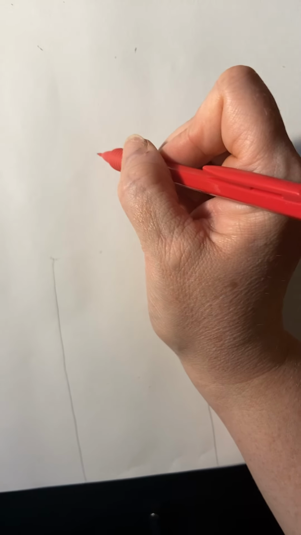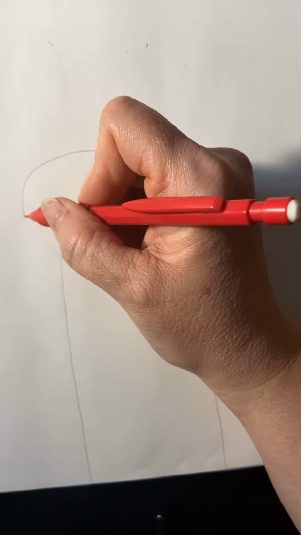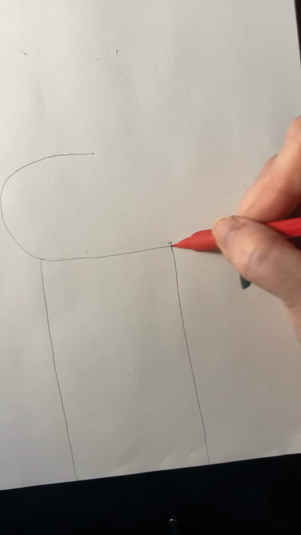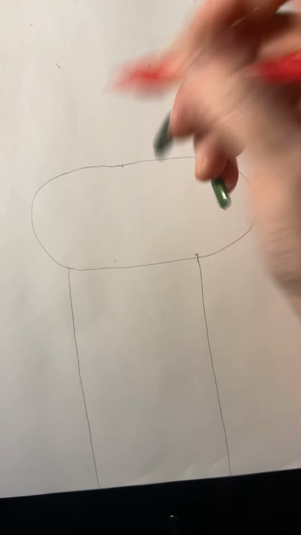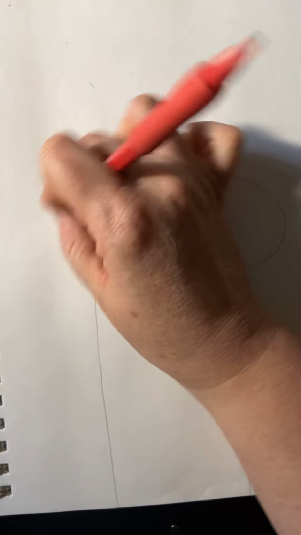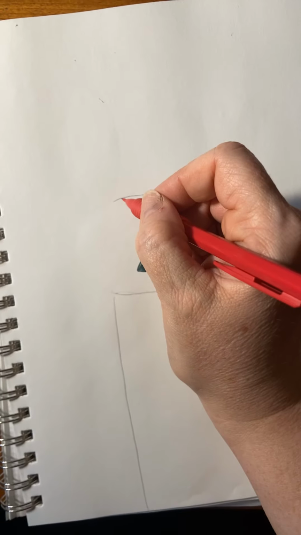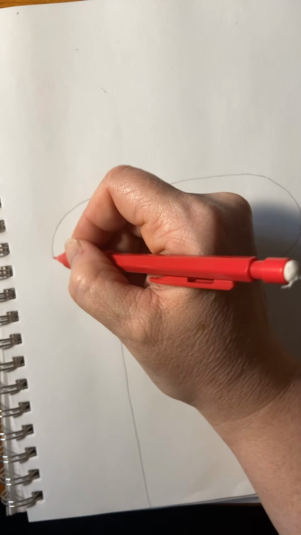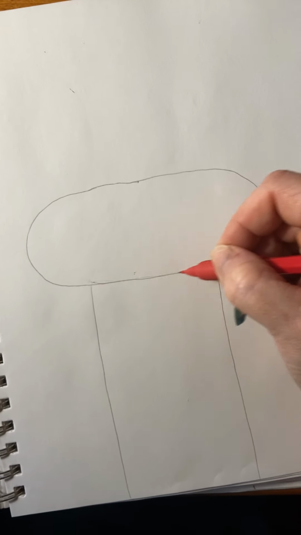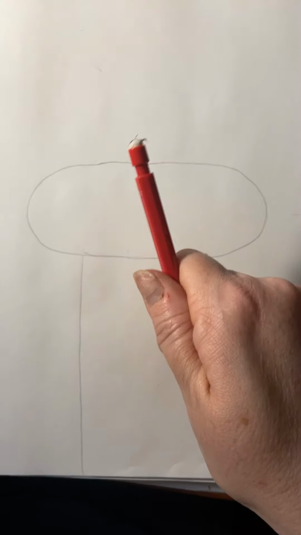So I might just bring him over like this. Yep, so already I realized this side over here needs to be a little bit longer. Okay, and so I think that's good.